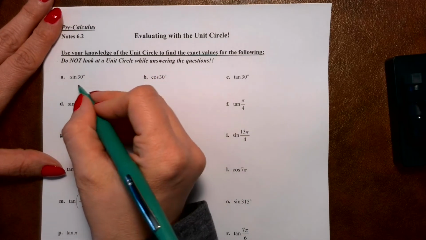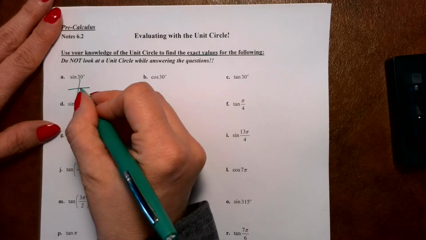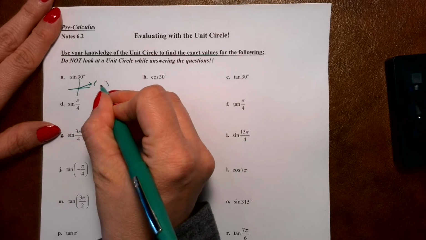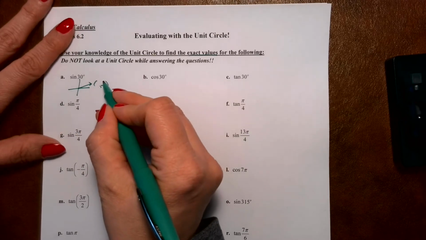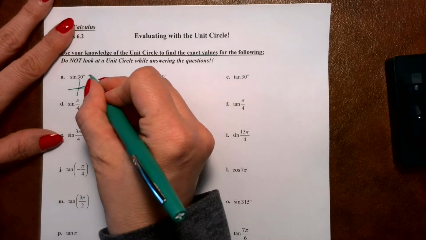Okay, so for the first one, where is the sine of 30? Okay, 30 degrees is this low one right here. When it says sine, that's the second number. Try to think of the second number we write on the unit circle. Okay, and the answer would be 1/2.